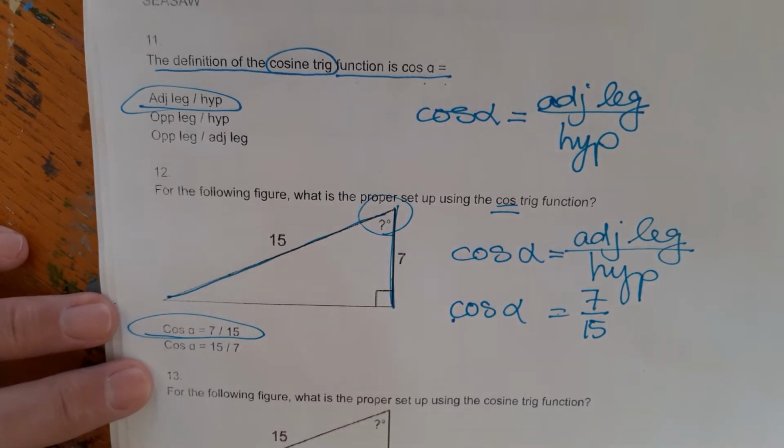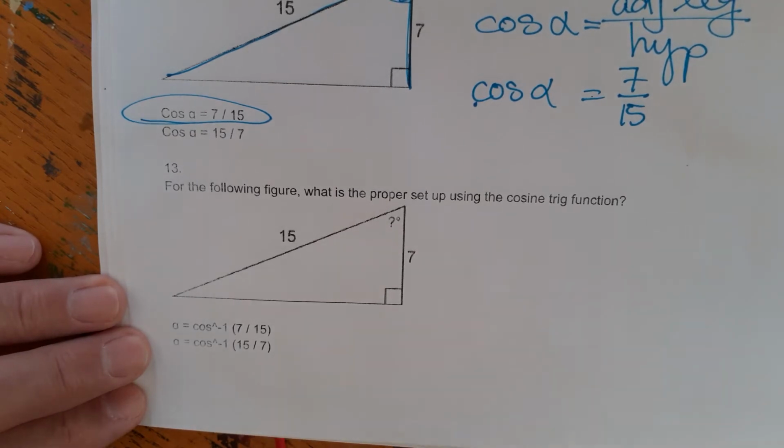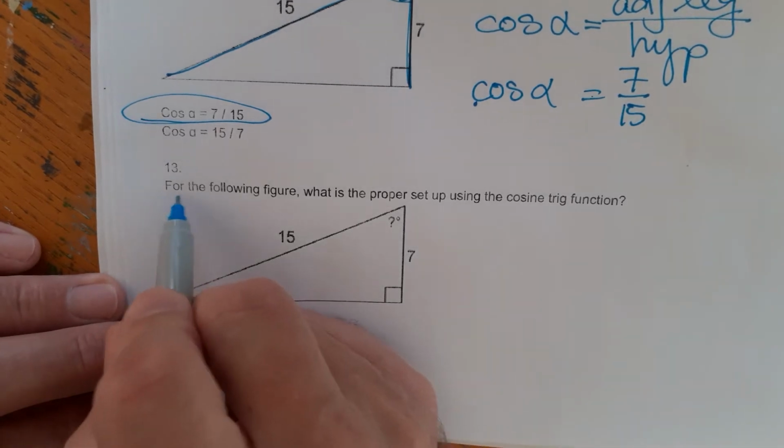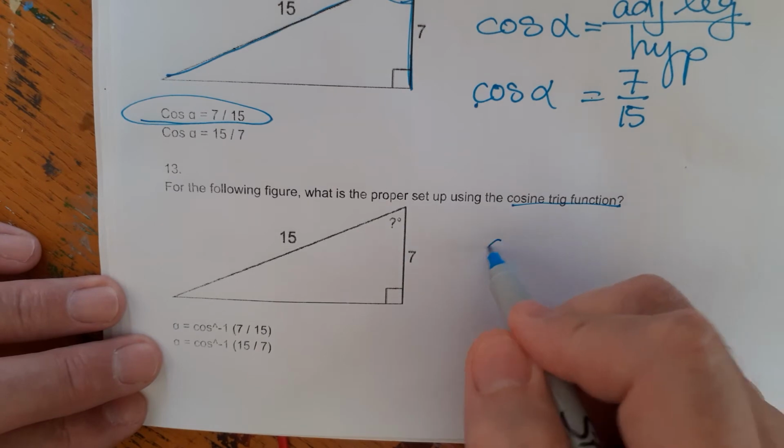All right, so we're going to circle this one. And notice on the last lesson they were talking about sine. Now they're talking about cosine, and eventually we'll talk about tangent. So for the following figure, what is the proper setup using the cosine trig function? They want us to do it again.